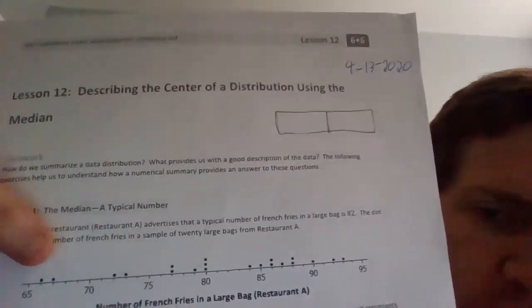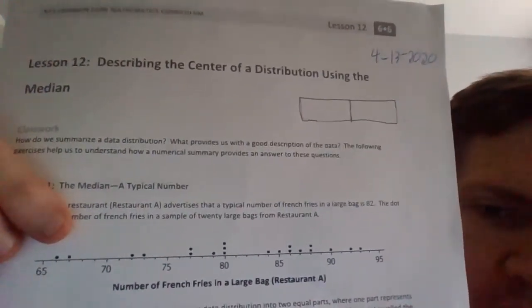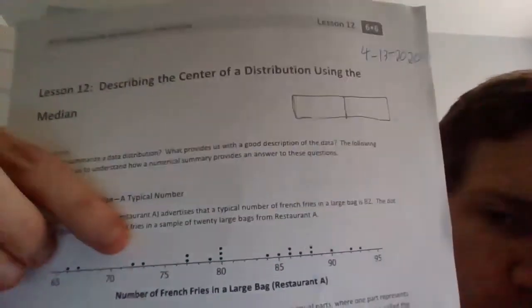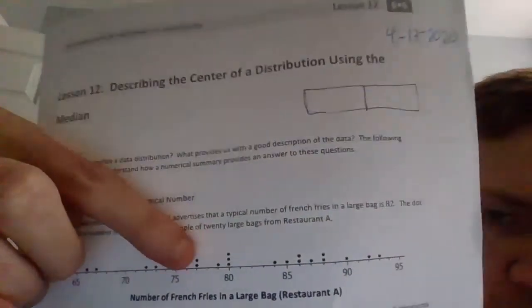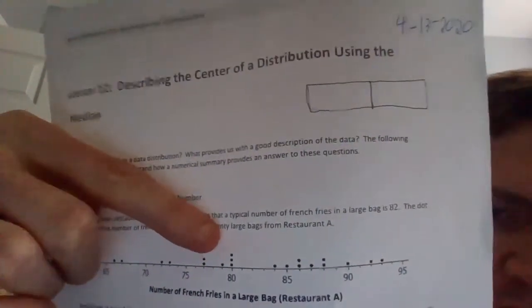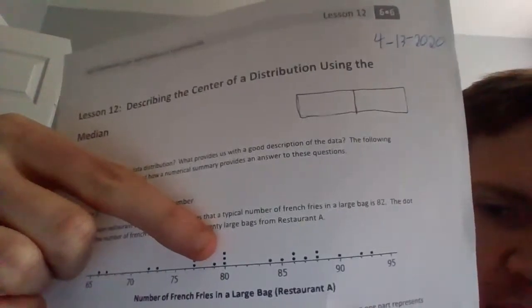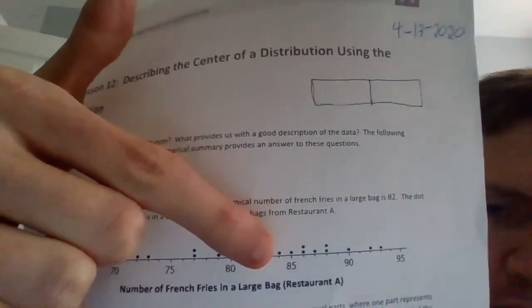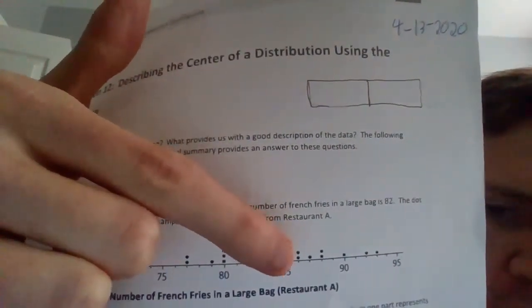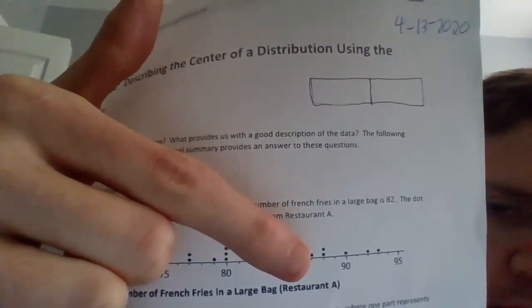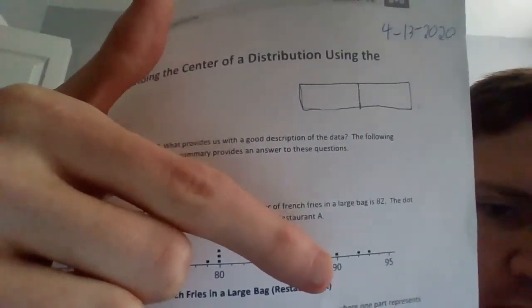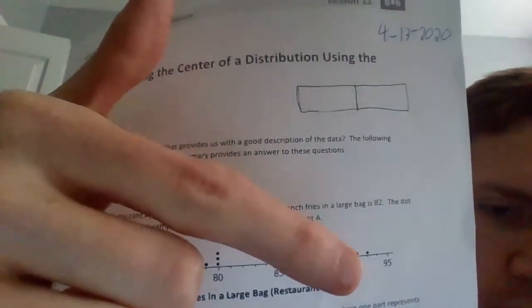So all you have to do is sit there and count them. If I were to count them just real quick, I see 2 here, 2 more there, and 2 more. That's 6. I see 4 right here makes 10. 2 more makes 12. 2 more again makes 14, 15, 16, 17, 18, 19, 20. So I see 20 dots in that dot plot.